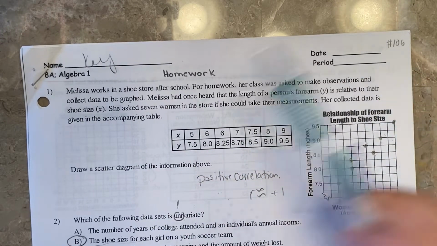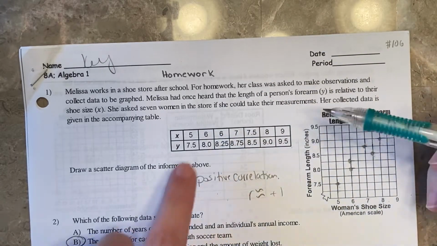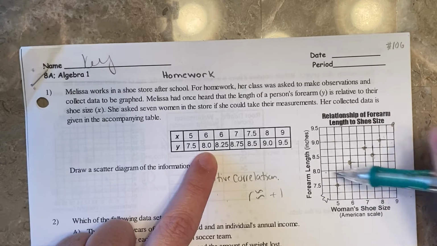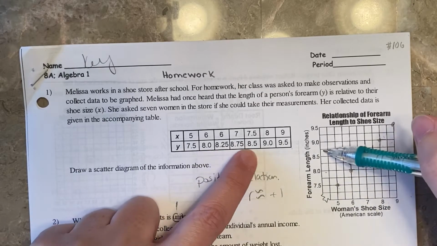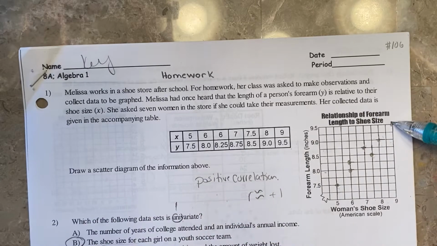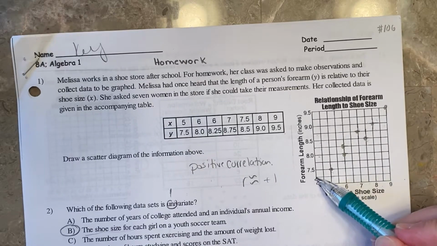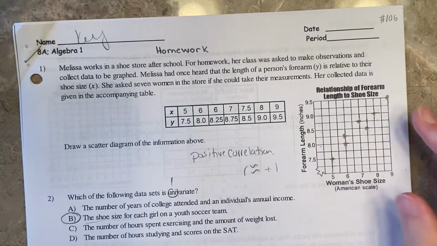So basically for this one, you had to just do a scatter plot. So you're just plotting all these points. So 5 goes with 7.5, 6 goes with 8, 6 goes with 8.25, 7 goes with 8.75, 7.5 goes with 8.5, 8 goes with 9, and 9 goes with 9.5. This had a positive correlation. Notice right there, these are breaks. This is how this packet does break. So this is what it should look like.